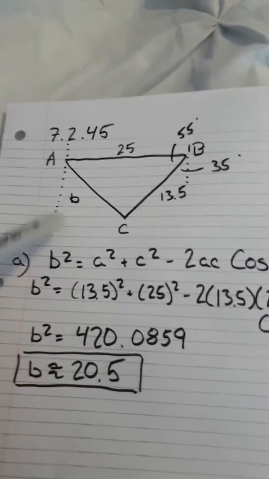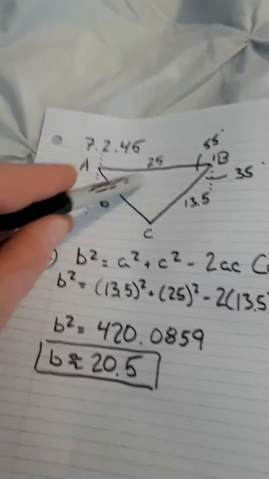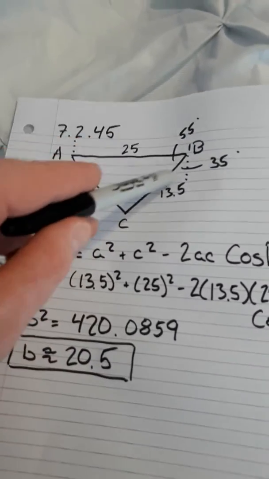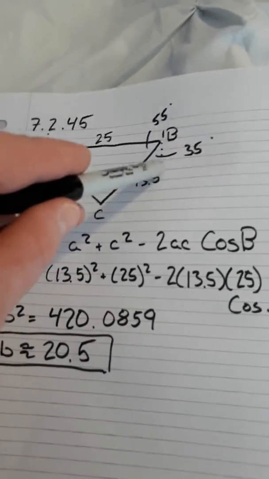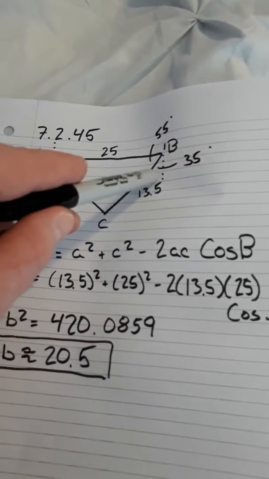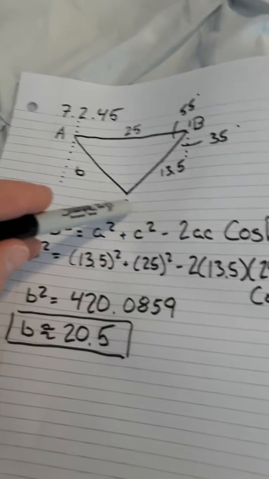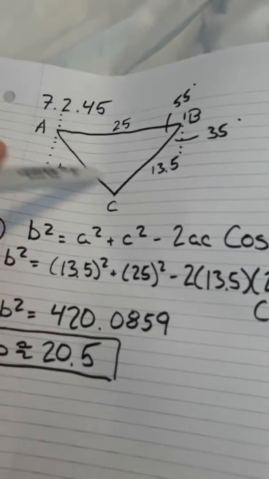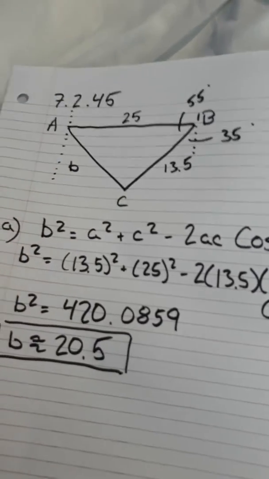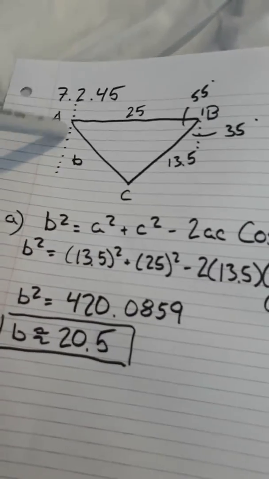Now this one's a bit of a tricky one. Basically a boat leaves a harbor, goes 25 miles east, then turns because of a storm and goes 13.5 miles in this bearing. So it's going south 35 degrees west, right? It's coming down here. And the first part of this is we have to figure out this missing side. Literally just how far is that ship away from the harbor where they left.